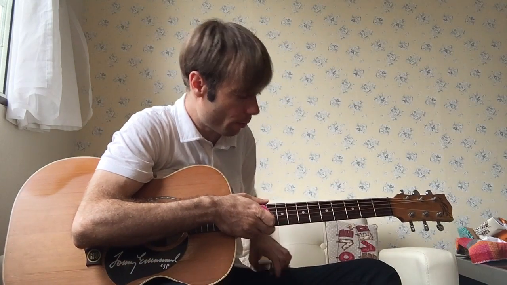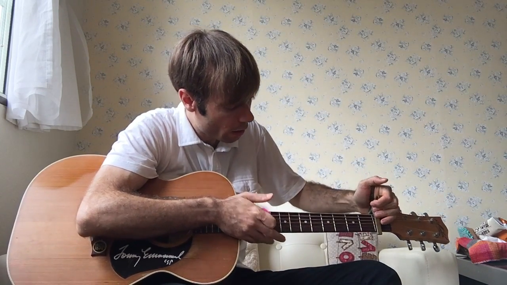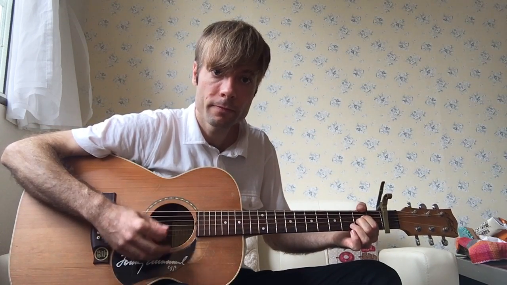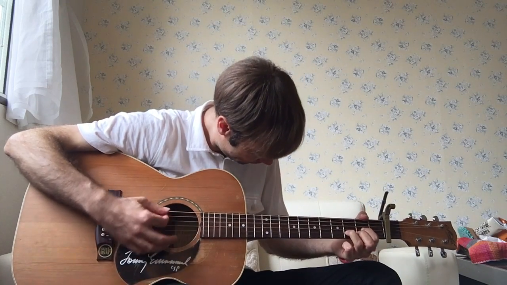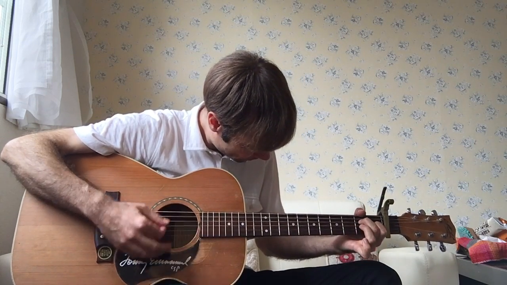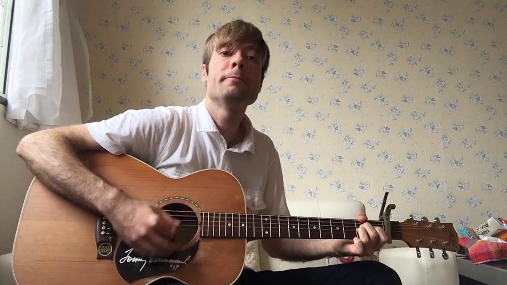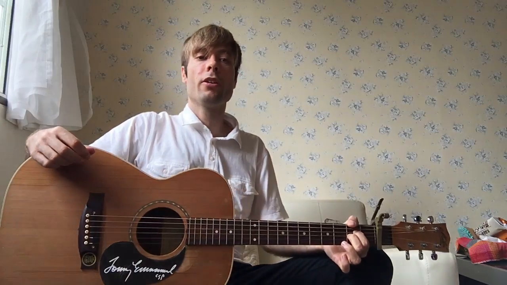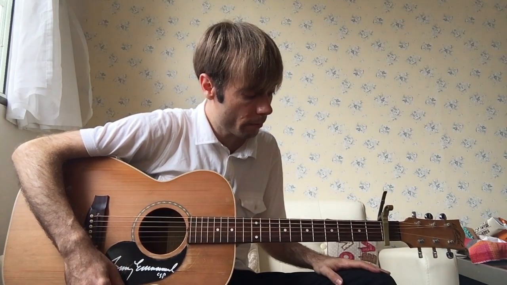Now, again, instead of barring it with my finger, let's put the capo there. And this note here is now a B flat, and I can play A. Okay, and instead of playing all bar chords, I could play the song as if I were in the key of A and using open A chord shapes.